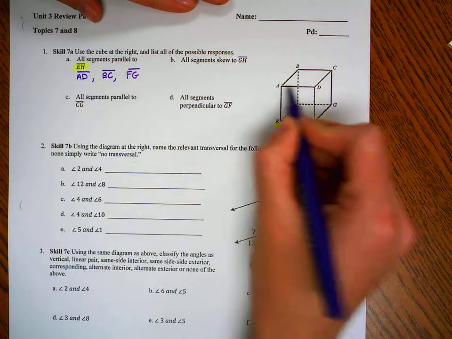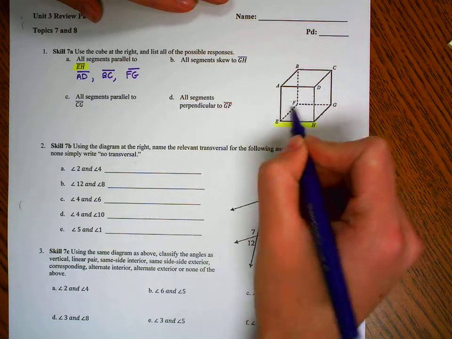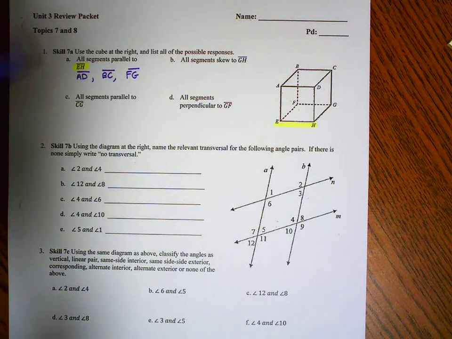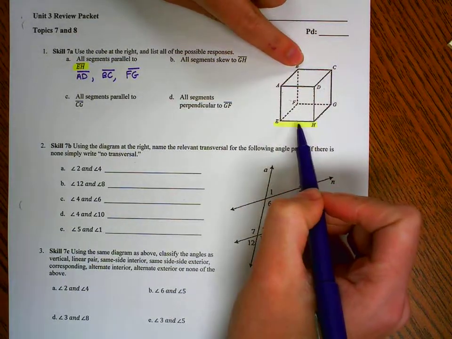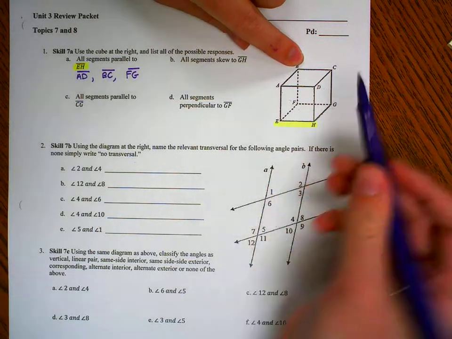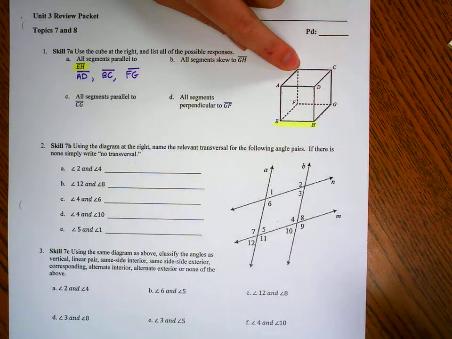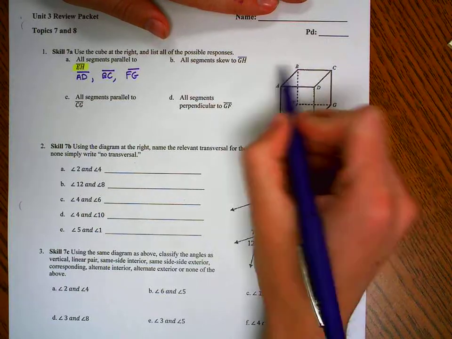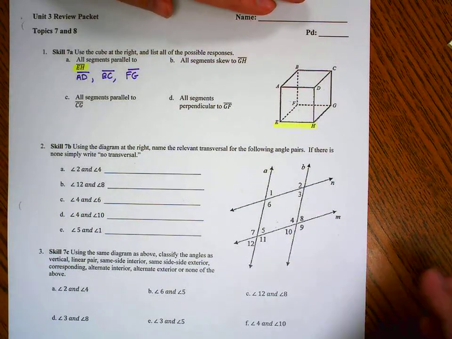AD and FG are the easiest to tell because AD shares this front plane with EH and FG shares this bottom plane. So we use the word coplanar when we talk about parallel lines. But BC and EH are also parallel and they're also coplanar. We could stick a piece of paper or a plane diagonally through the cube and capture B, C, E, and H. I know it's a little confusing to understand, but the easiest way to think about it is because they're going the same direction, like they're going east to west, they're going to be parallel.